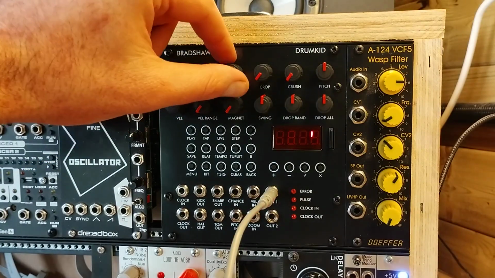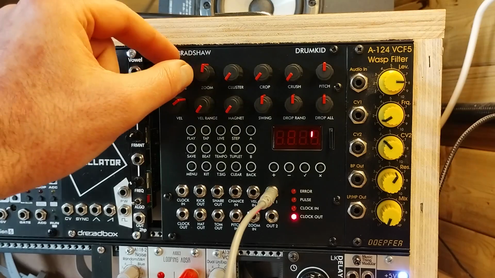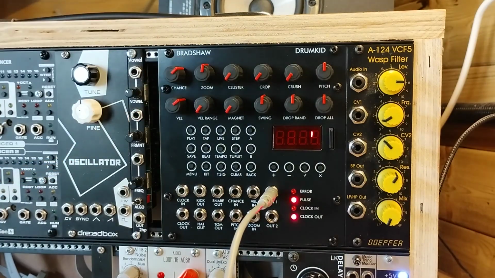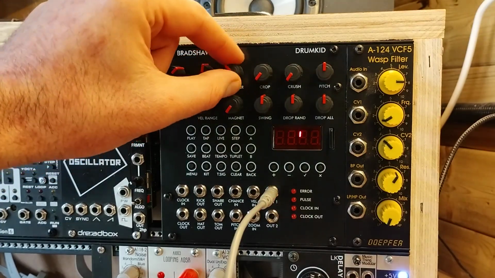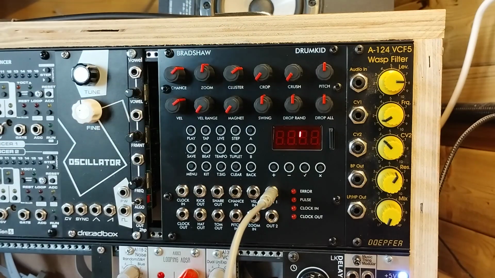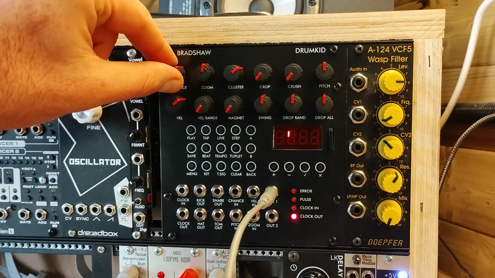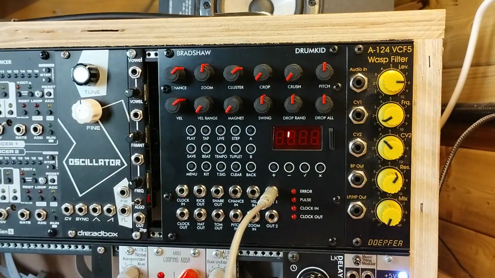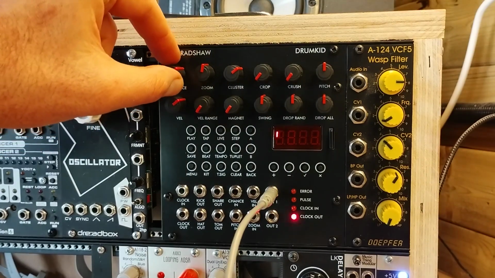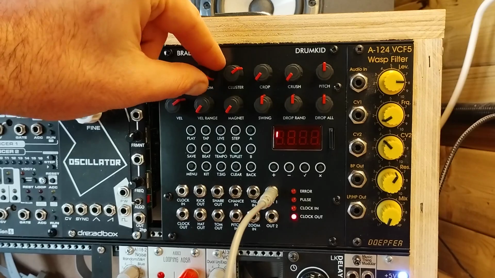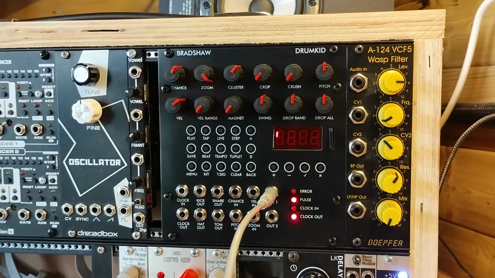There's a cluster control as well, and what that does is once a random hit has been generated, if you have the cluster up higher, it means you get more repeated hits on a given thing. So you can have, like in here now, runs of snares or hi-hats or picks. If you turn up the zoom, you can hear that more starkly.